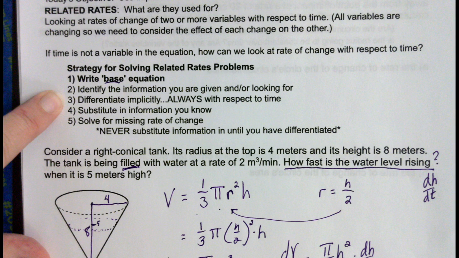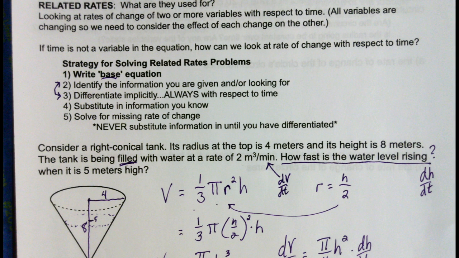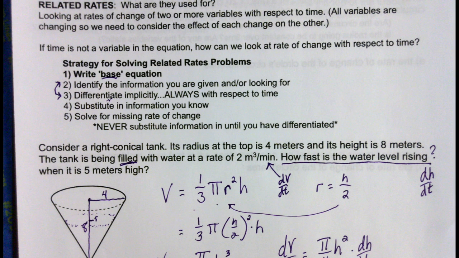Now, this is very important. Do not substitute values in until after you take the derivative implicitly. So you have to do step 3 before you do step 4. Absolutely. Otherwise, stuff gets lost in translation, because if you have a constant that might be important, it would be lost when you take the derivative. And then solve for what you're missing.